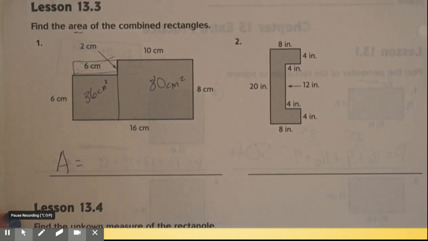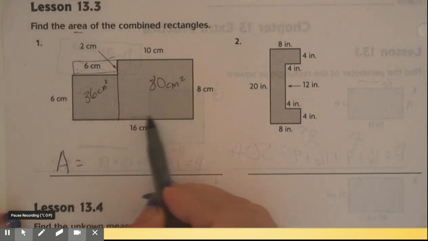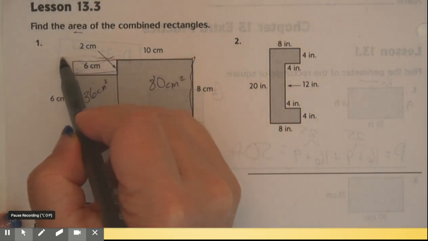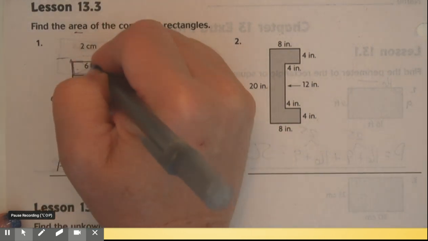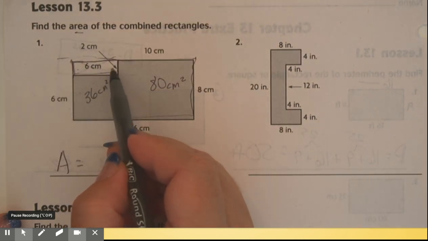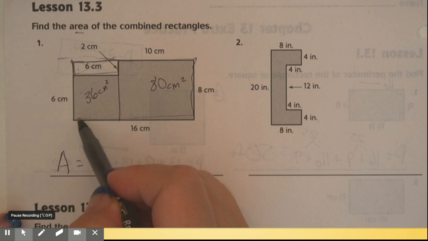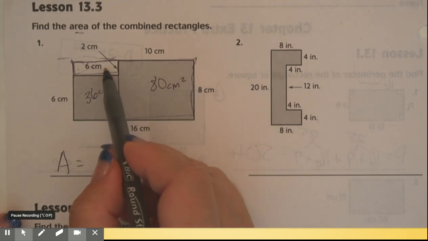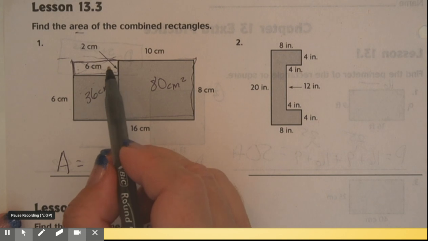Another way you could have done this was to multiply 16 times 8, and you would have found the area of this entire piece here, including this little 6 by 2. After you figure out 16 times 8, you would then subtract out the 6 times 2, which is 12.